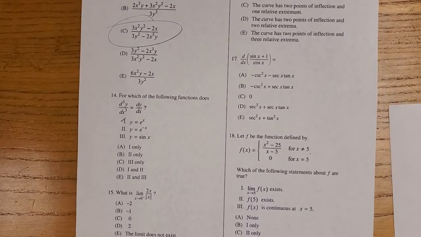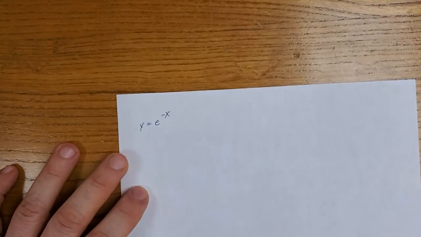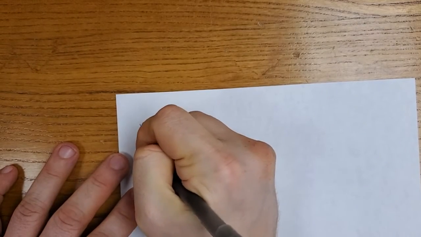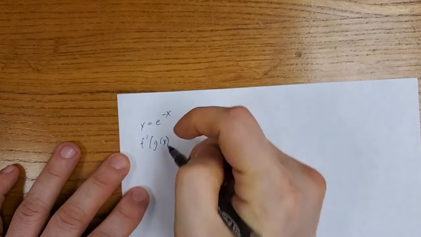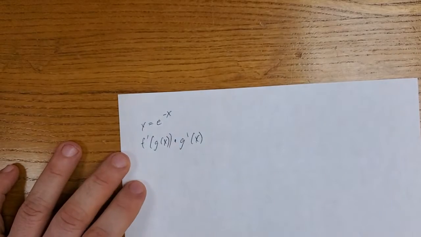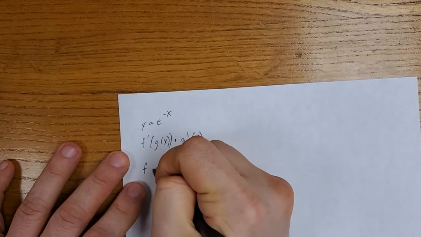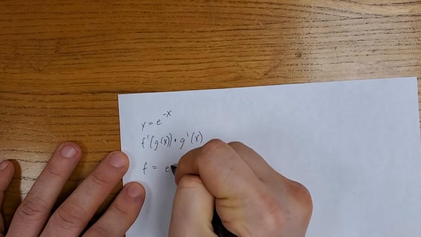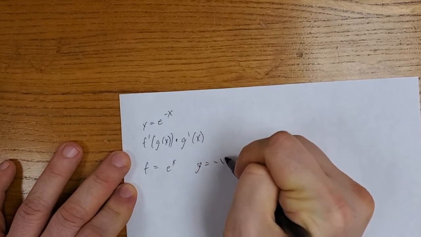And just to show what happens, we're going to apply the chain rule. And so again, the chain rule says the derivative of f of g of x times the derivative of g. And in this case, the f is e to the x, and the g is the negative x.